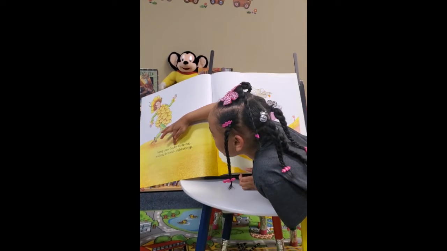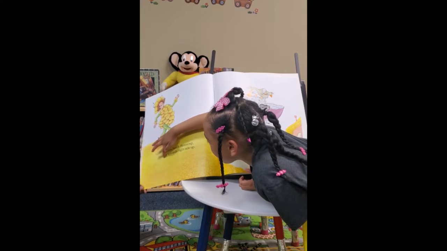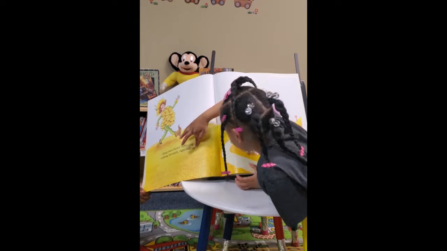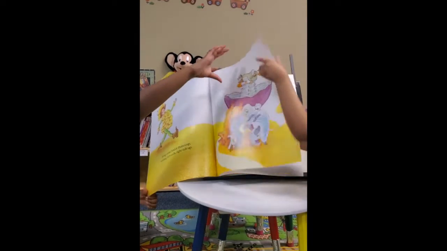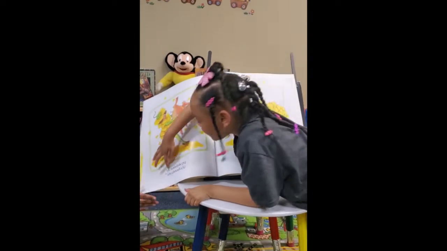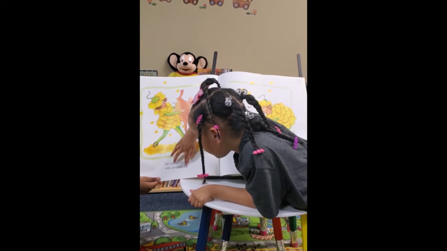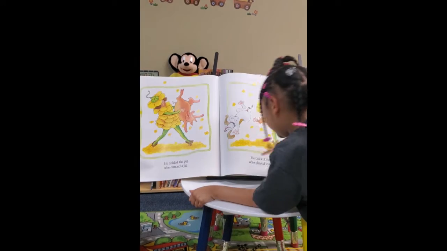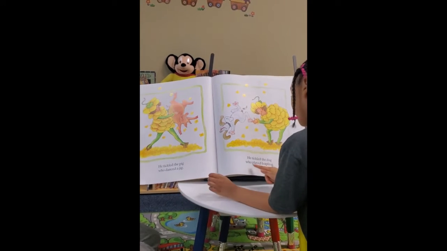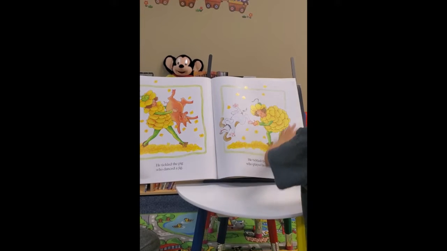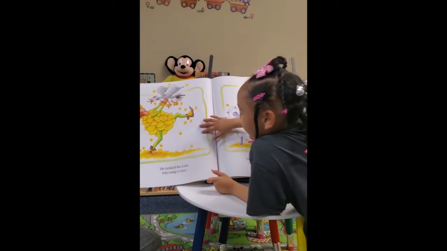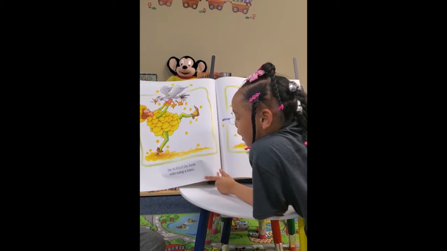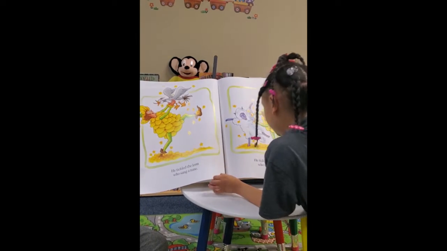Along came Nick Buttercup walking right side up. He tickled the pig who danced and jigged. He tickled the dog who played leapfrog. He tickled the loon who sang a tune.